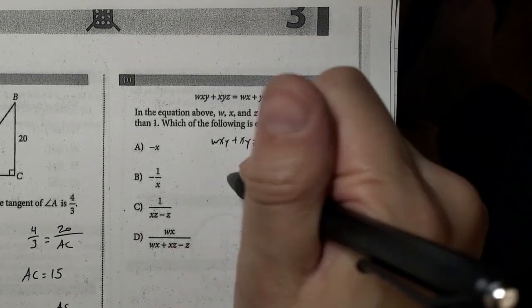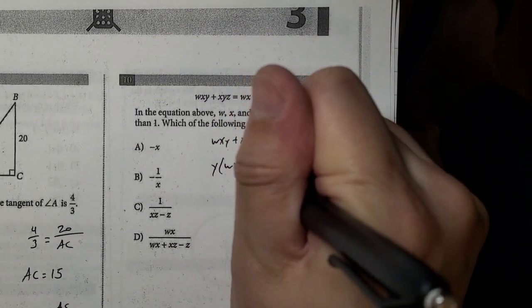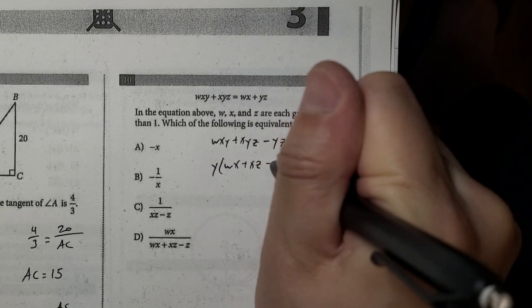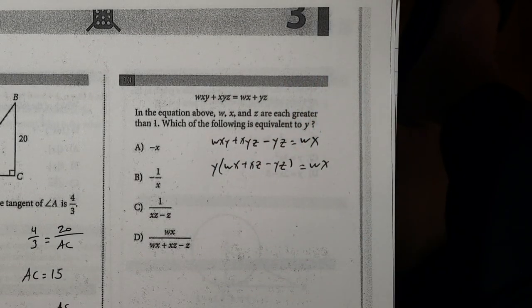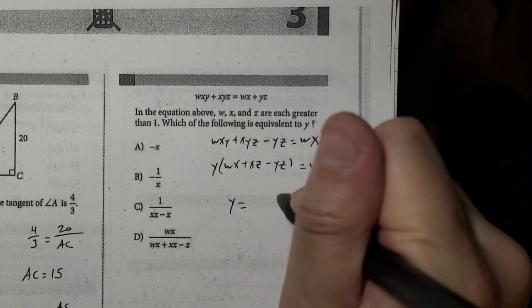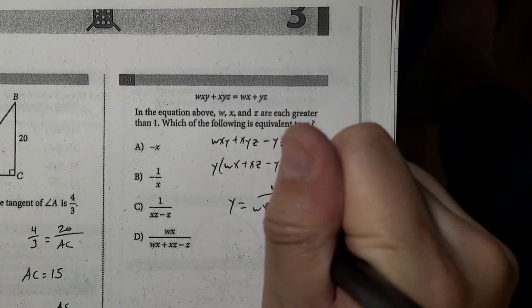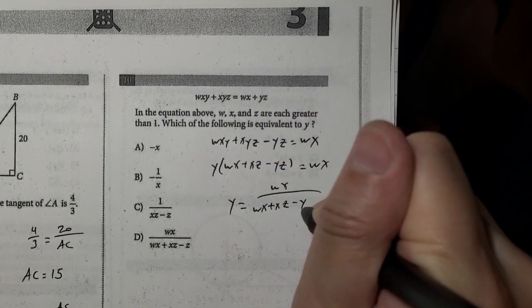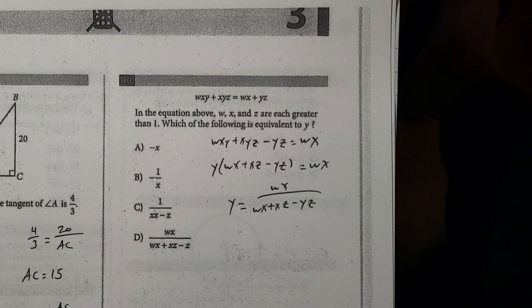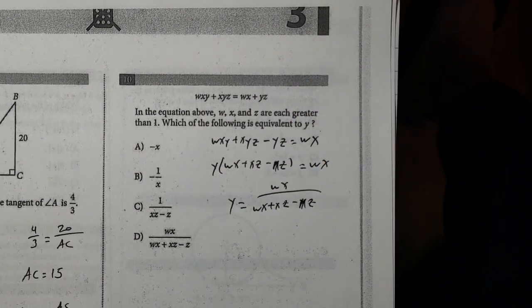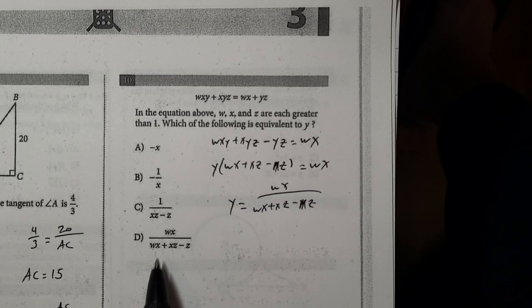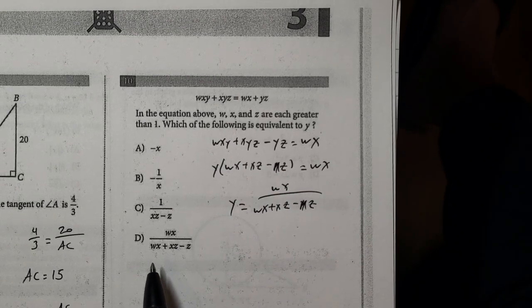Factor out a y everywhere on this side. So wx plus xz minus yz is wx. Okay, so y is equal to wx over wx plus xz minus yz. Actually, it should be z there, just no y, because I factored it out. So it should be D. 10D? Yes.